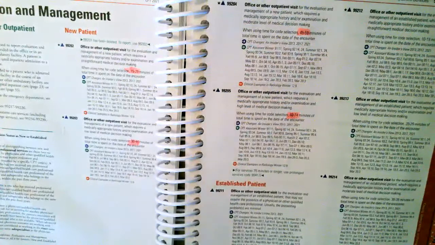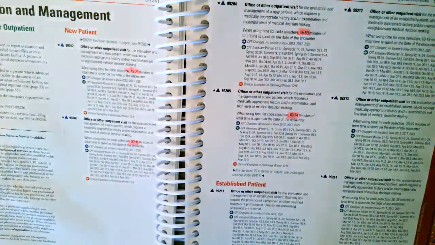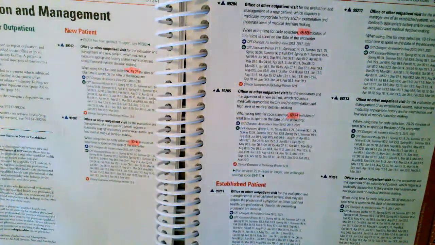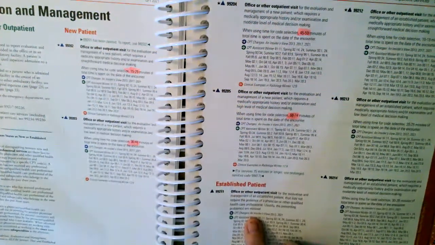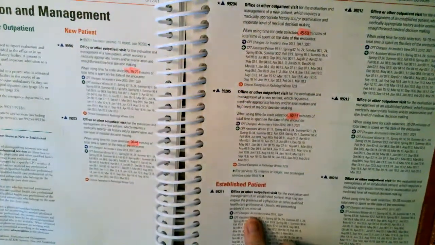Now those are all new patient codes. So a new patient is someone who hasn't seen this doctor or a doctor within the same practice for 3 years. So that's what a new patient is. Now let's talk about established patients and let's look at those CPT codes.